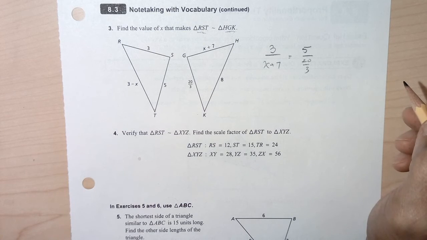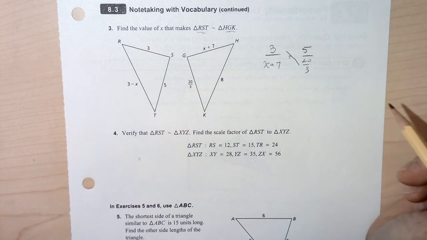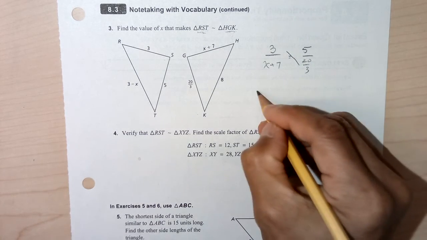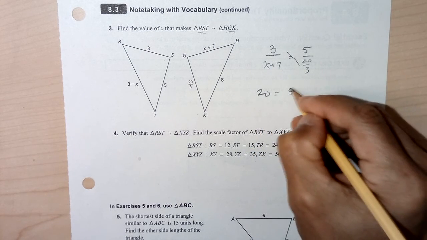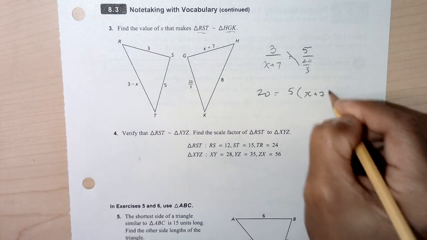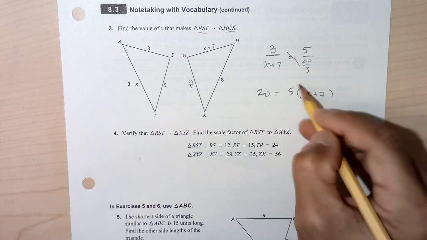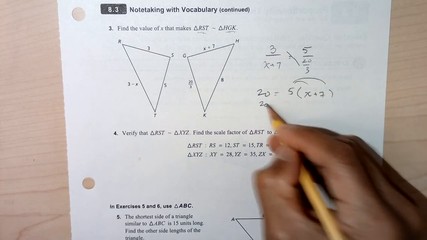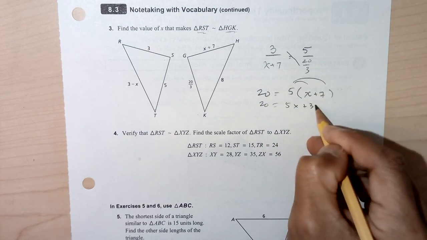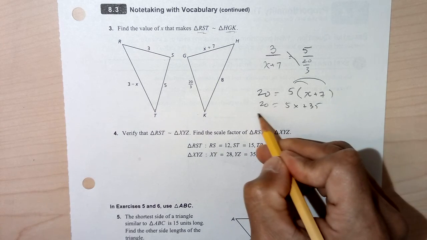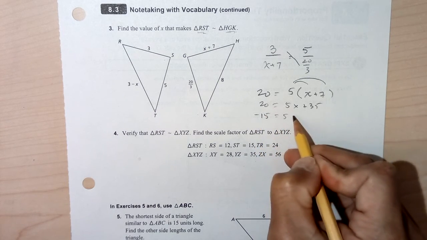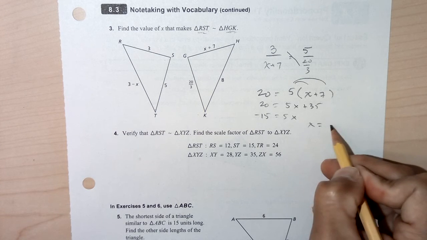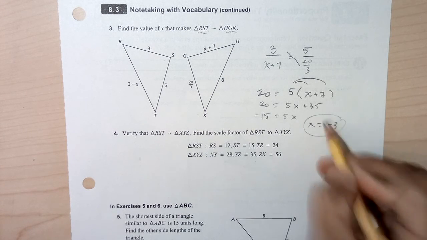So that would have to equal 5 over 23rds. And then in order to solve this, I can cross multiply. 3 times 23rds is just going to be 20. That should equal 5 times a quantity, x plus 7. So it's important to have parentheses there. You could distribute here. 20 is equal to 5x plus 35. If I subtract 35 from each side, negative 15 is equal to 5x. So x is equal to negative 3.